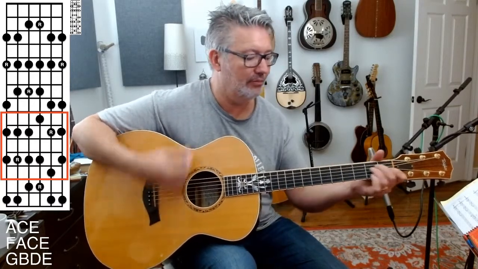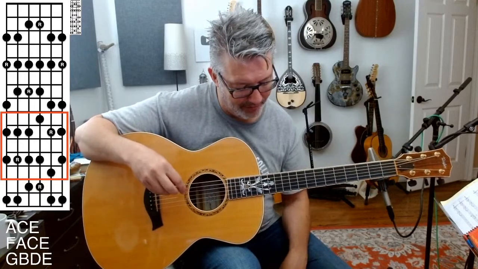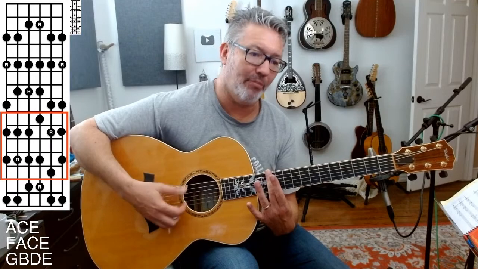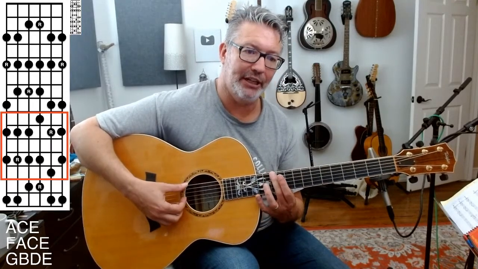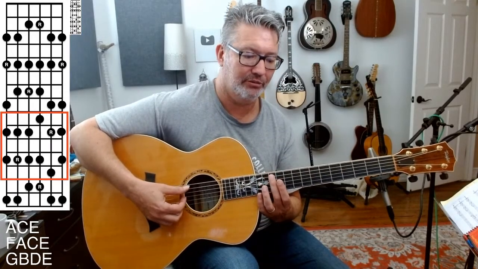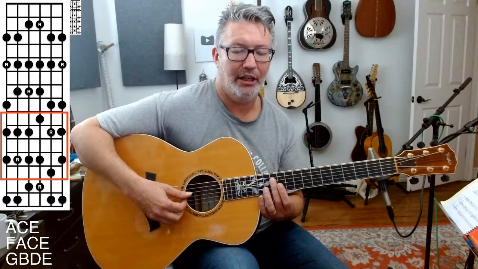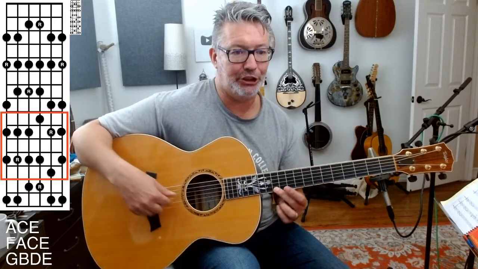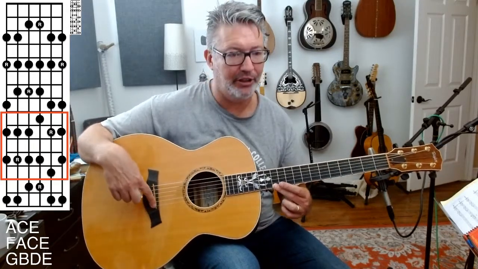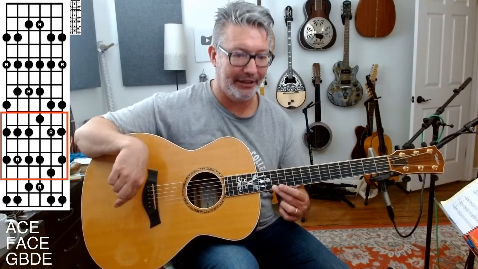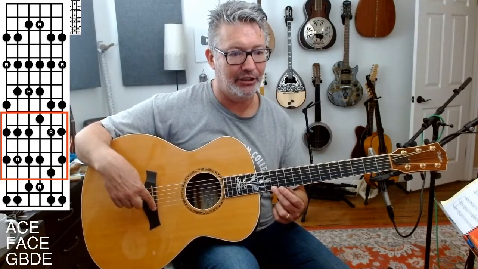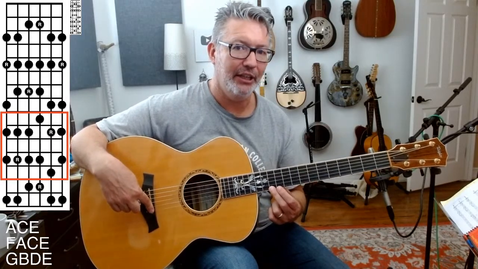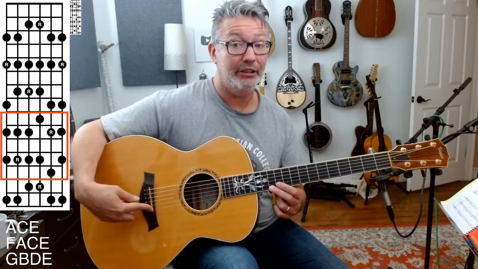I'm not in tune, I'm close, but the intonation's fine. So what I'm doing is I'm hitting the harmonic of the 12th fret, and then I'm pushing down the 12th fret and comparing those two notes. If it's sharp, that means this distance from here to here is too short and it needs to be lengthened. If it's flat, that means the distance from the 12th fret to the nut or the saddle is too long and it needs to be shortened.